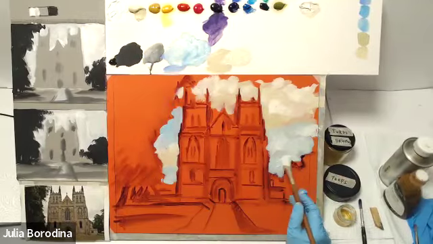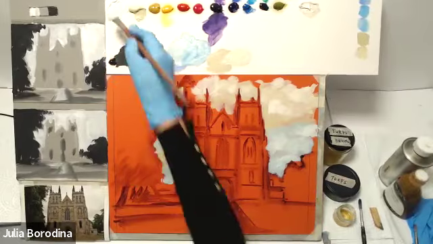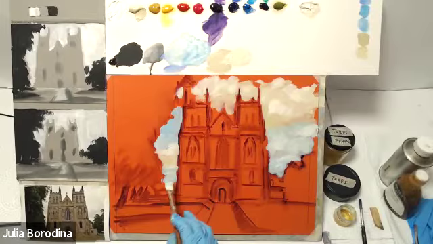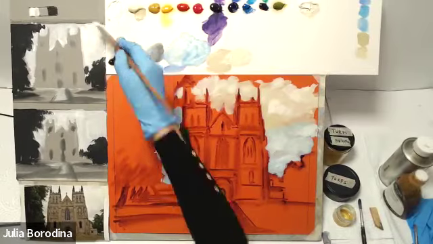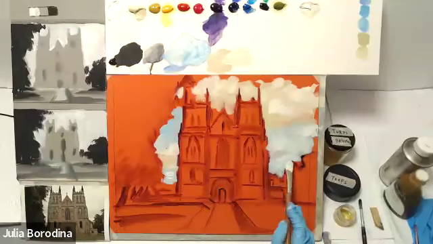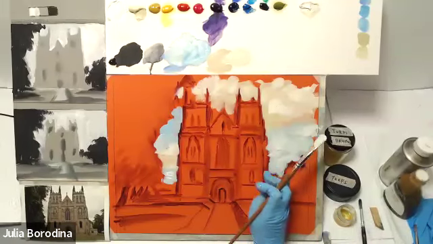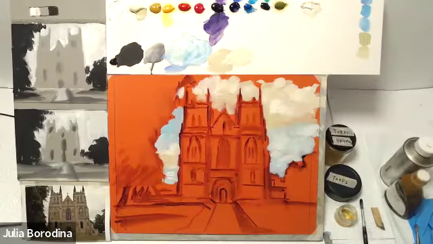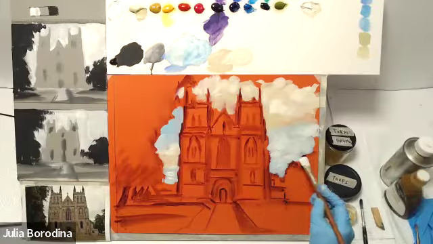Some thinner strokes, maybe close to the horizon. I know it's quite far away to detect any shapes of clouds, and especially not on my photograph, so I'm improvising the atmosphere there in the sky. Okay, I just got that lovely texture for it.